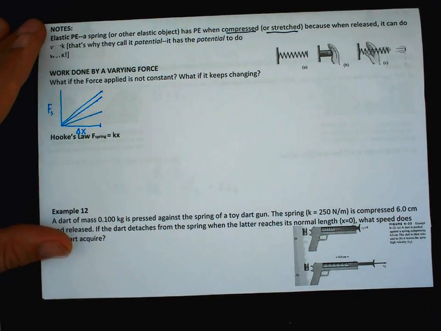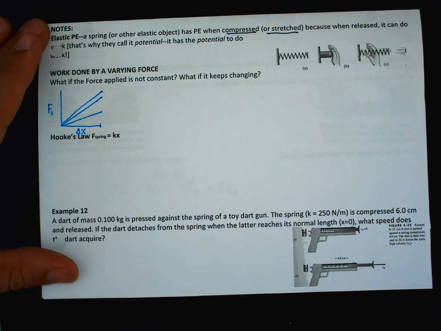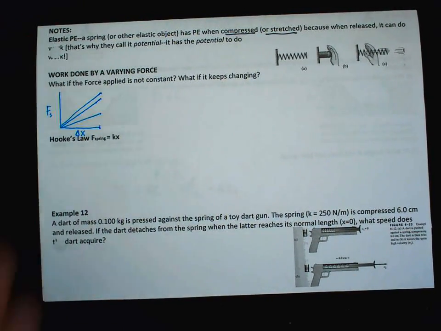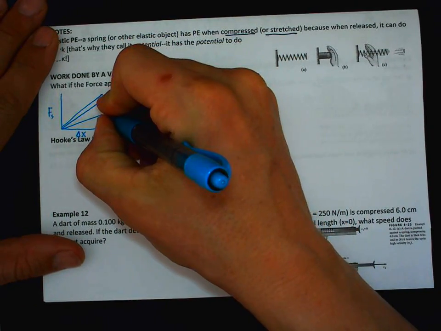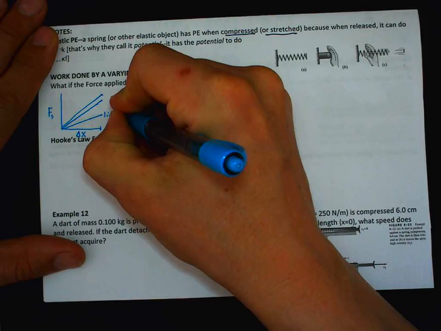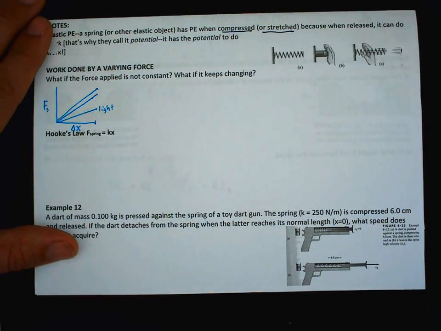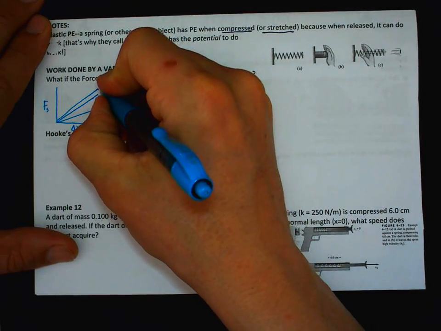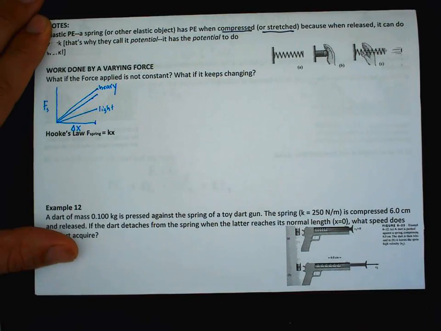What does that slope represent? You should know very well by now that that slope represents k, the spring constant. So this would be a light spring. This would be a tough spring, or a strong spring, or a heavy spring, like a shock absorber or something like that.